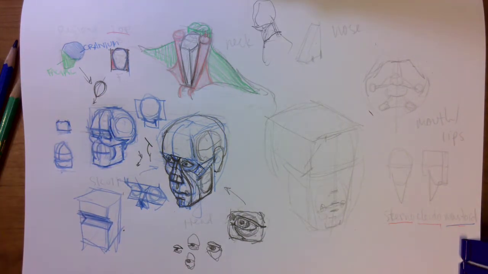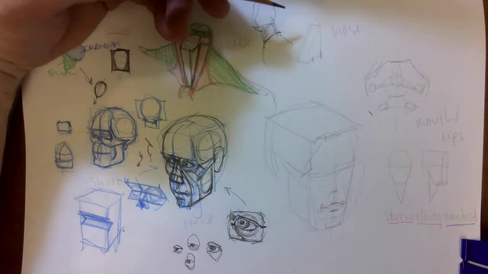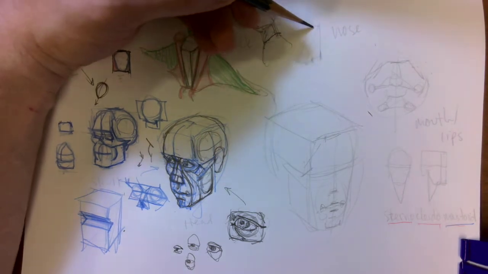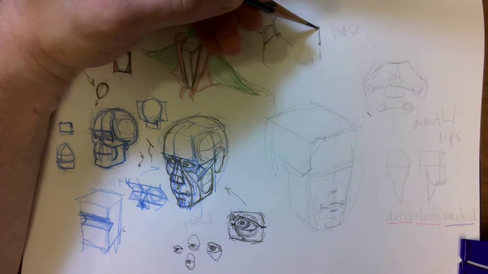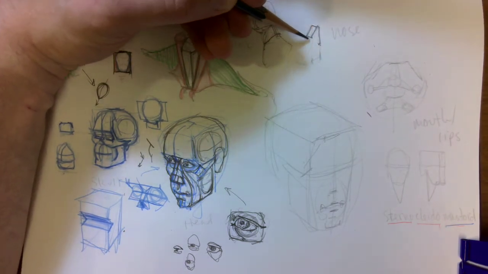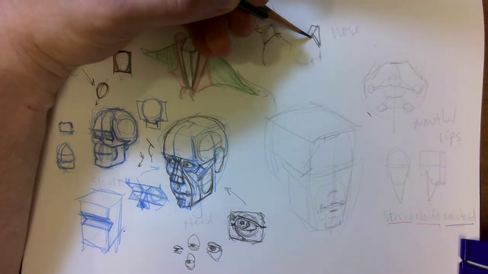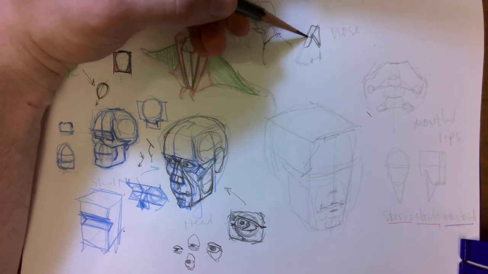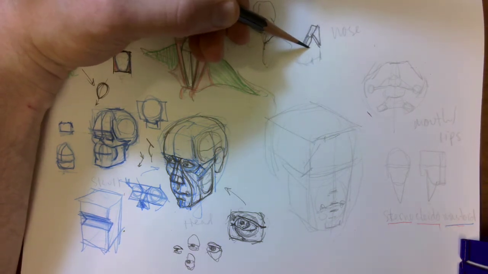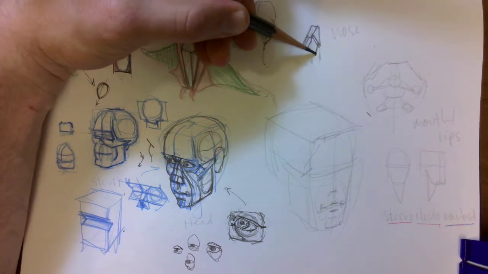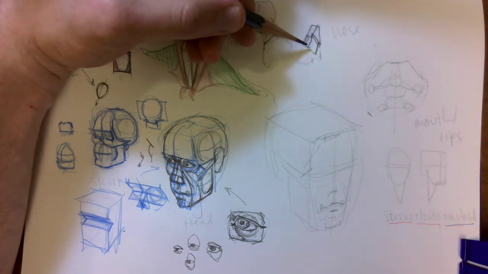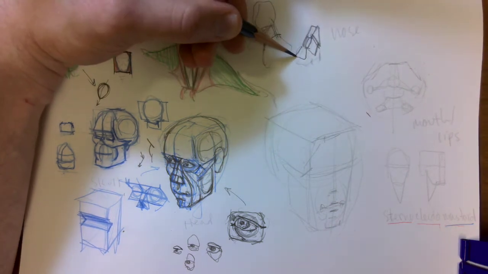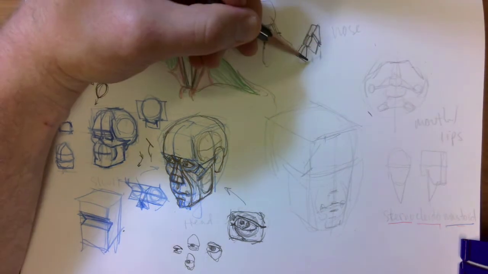So there's our half articulated head. And then looking at the sections on the nose, here's the nasal bone. And then we'll have the cartilage coming down here, and then that frontal cartilage here.